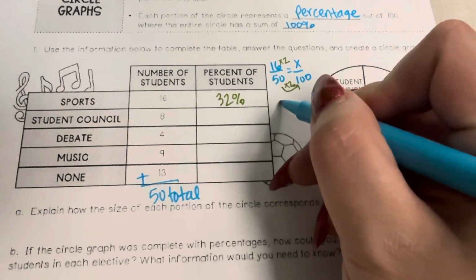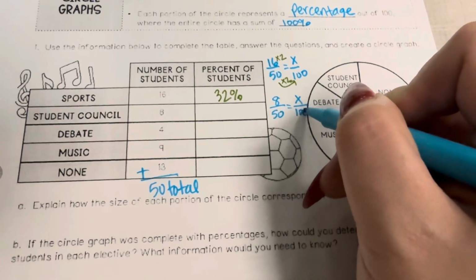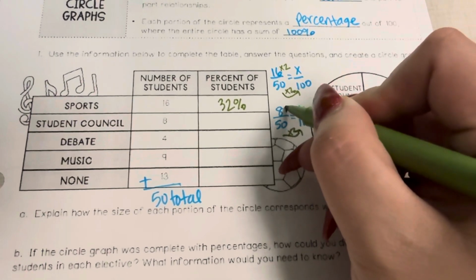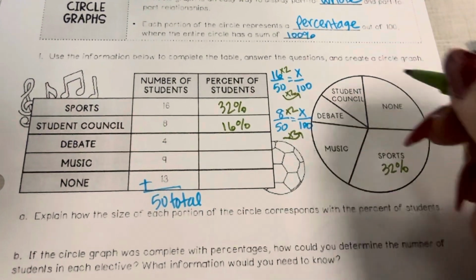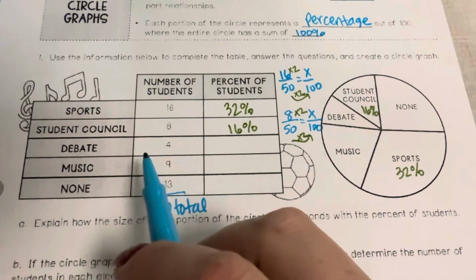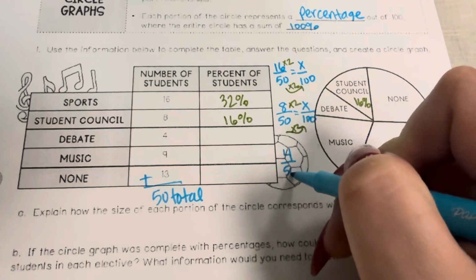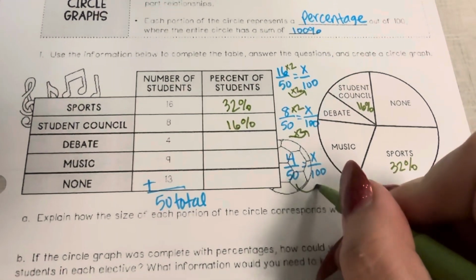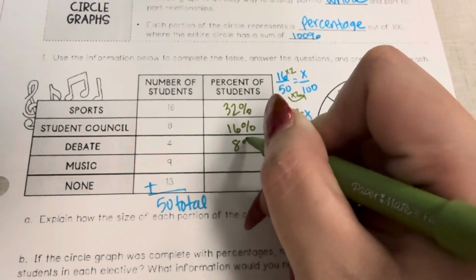Okay, student council, we would do the same thing. There's 8 in student council out of 50 total. So to turn that into a percent, we do x out of 100. Shortcut times 2, times 2, it is 16%. Debate has 4 students, so it would be 4 out of 50, x over 100. Shortcut times 2, times 2 is 8%.